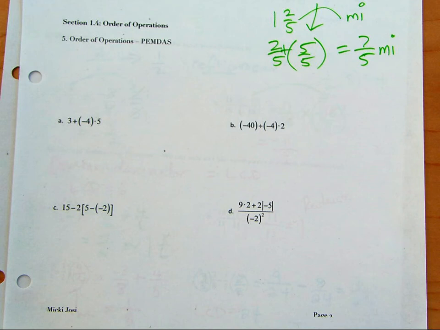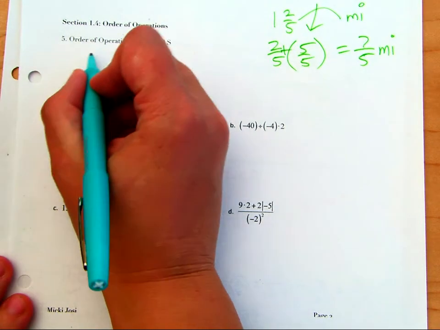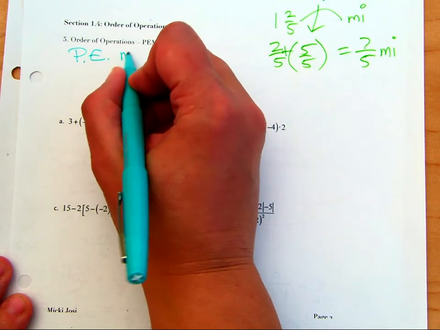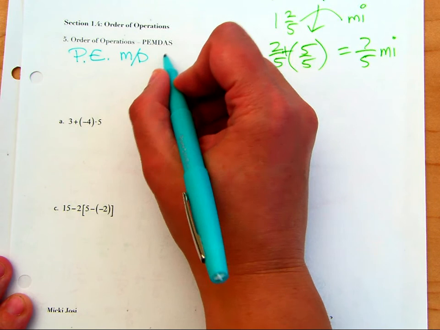I always see these little things on Facebook where it's like, most people can't get this right. And that's because a lot of us are taught PEMDAS wrong. In fact, I would say it's really, please excuse my aunt.